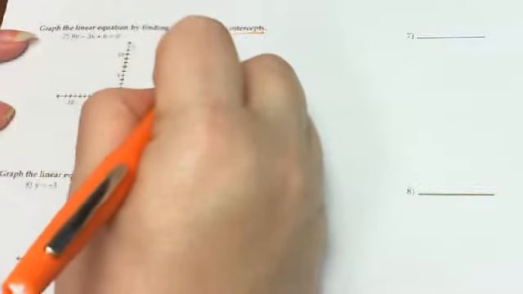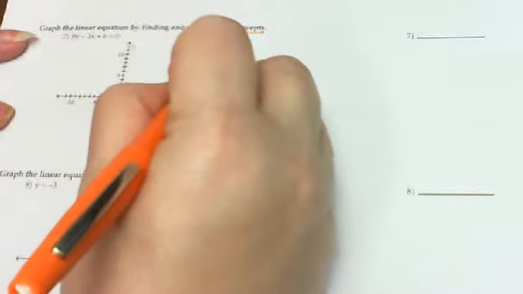So in order for me to find my intercepts, I need to plug a 0 in for x, and then on a different one plug a 0 in for y. When I plug a 0 in for x, that means I'm actually finding the y-intercept. When I plug a 0 in for y, I'm actually finding the x-intercept. You need to know the difference between the two because they're going to ask very specifically on the test which one is which.